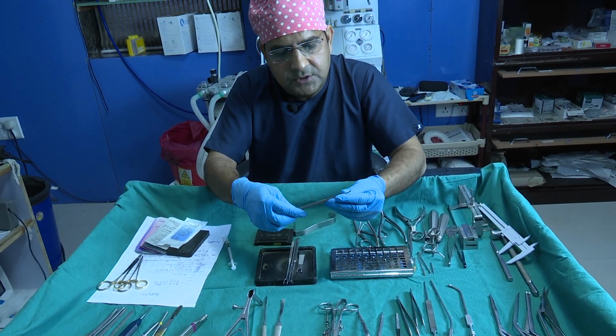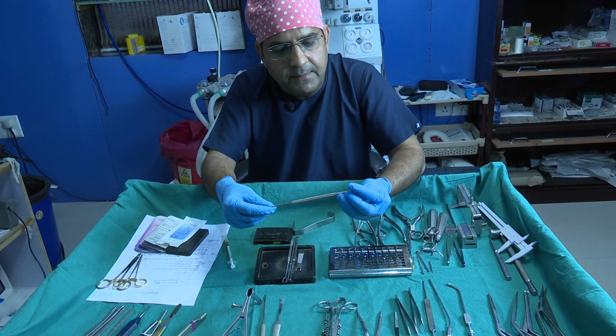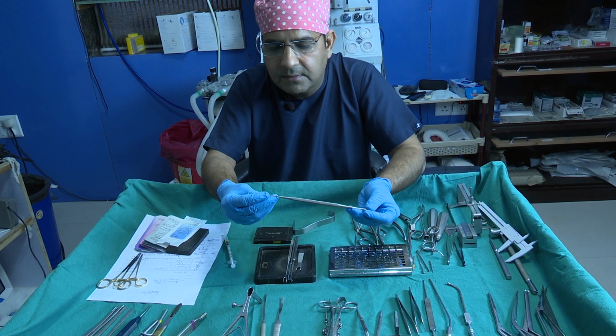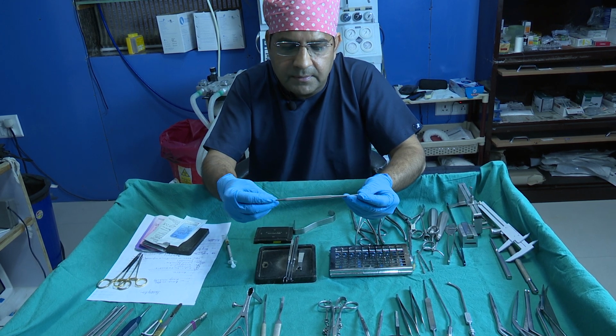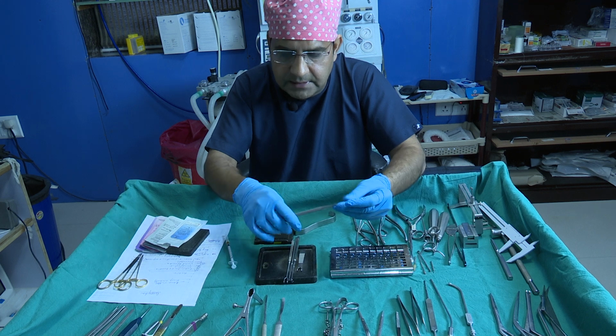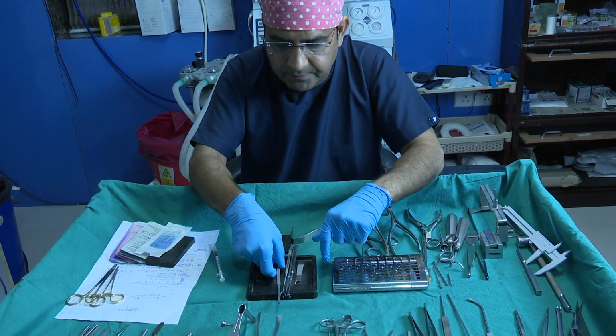This is the instrument you can buy from Marina Medicals. I bought this instrument from the Bergamo course, but you can find it at Marina Medical.